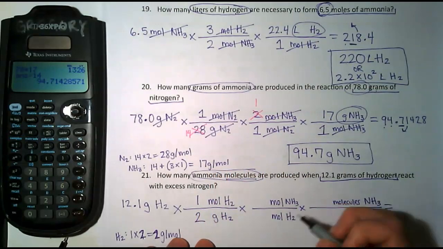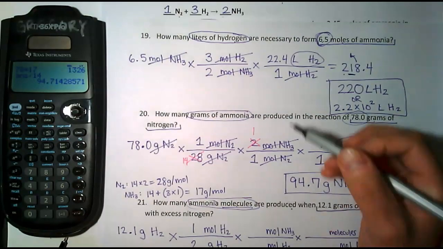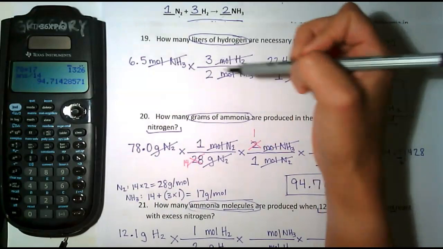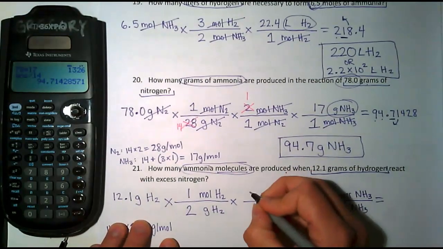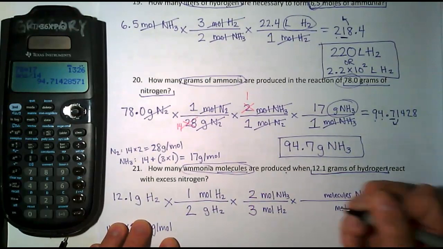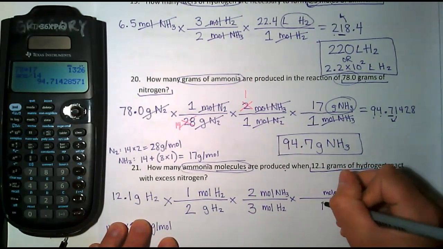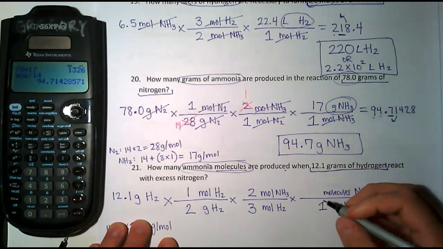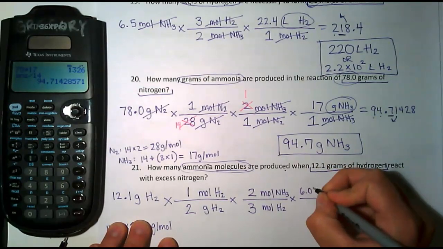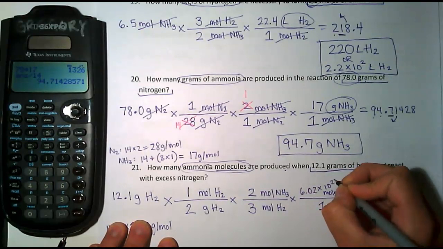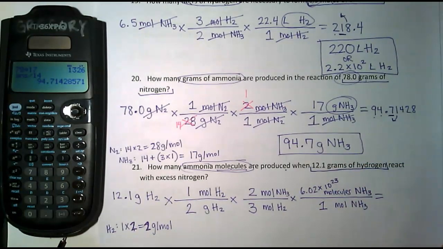Then our mole-to-mole ratio, so moles of H2 for moles of NH3, so 2 NH3s and 3 H2s. And then we have molecules in moles. So we know that 1 mole of anything is equal to Avogadro's number of molecules, 6.02 times 10 to the 23rd molecules. So now let's cancel some things out.